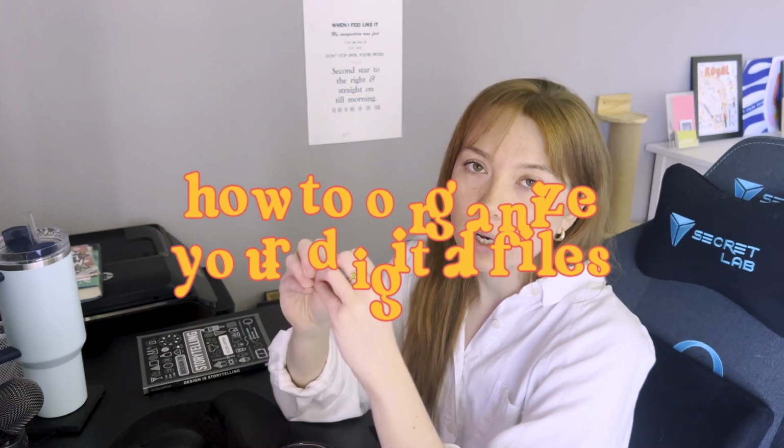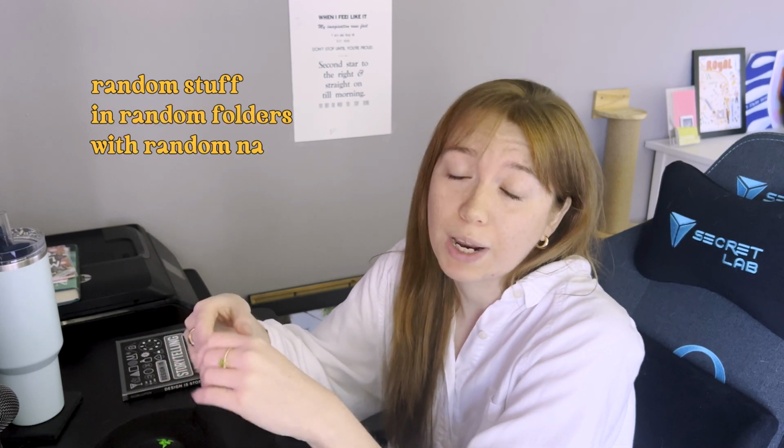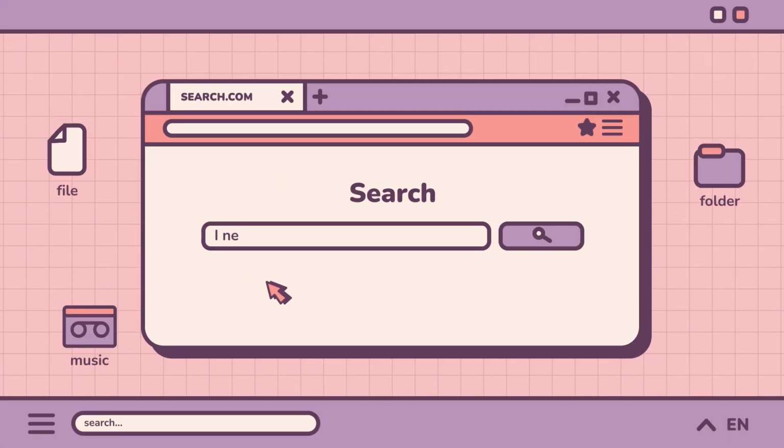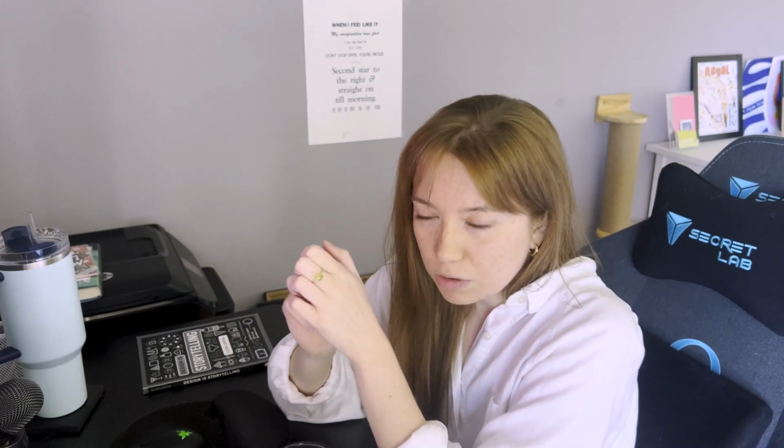Today, I'm going to be teaching you how to organize your digital files. Yeah, I said it. I'm judging a little bit because you just throw random stuff in random folders with random names. And when you're working in your Illustrator, your Photoshop, your After Effects, and you're like, I need this element. Where is it? Searching in the search? It ain't right. And I'm here to help you.